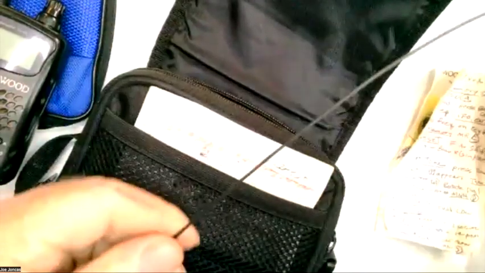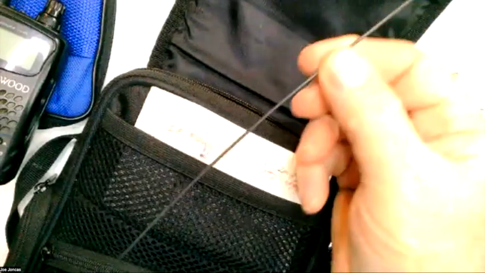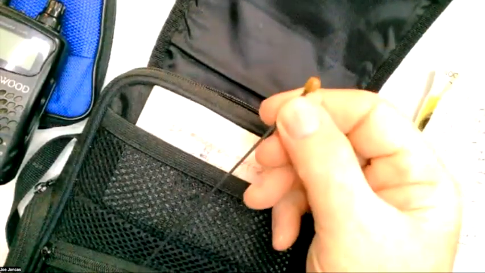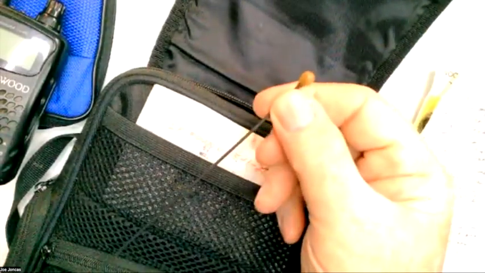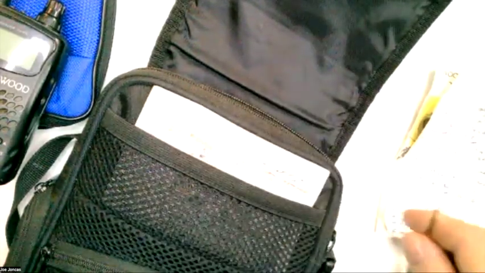And then I have this antenna, which I'm going to have to go like this to show you the entire length of the antenna. This makes it a long antenna. It's much more efficient. Let's see, what else have we got in here? There are these.